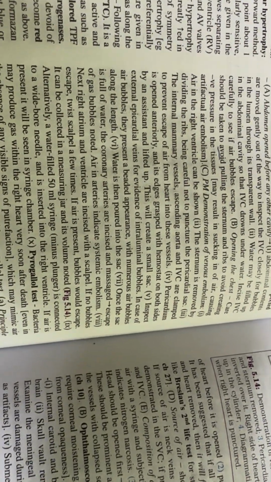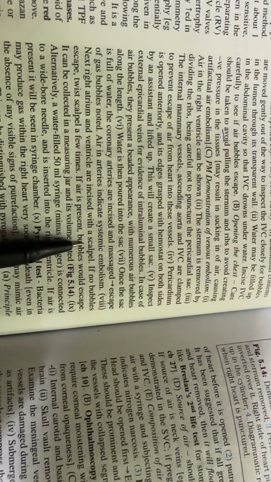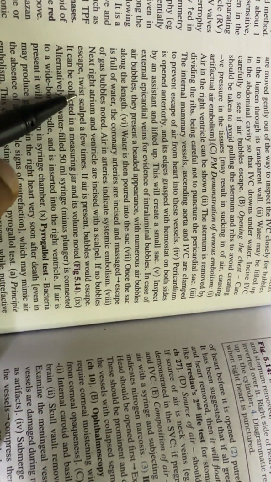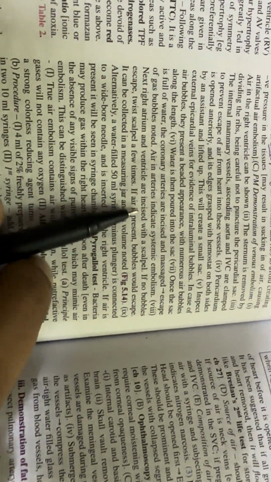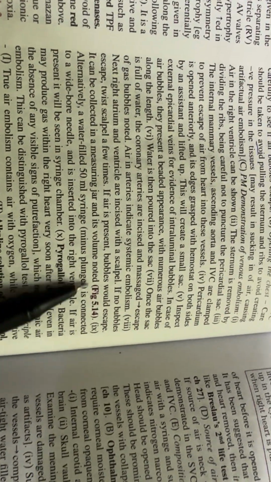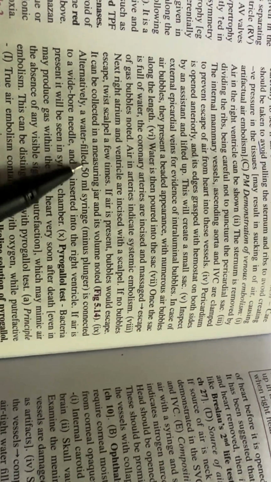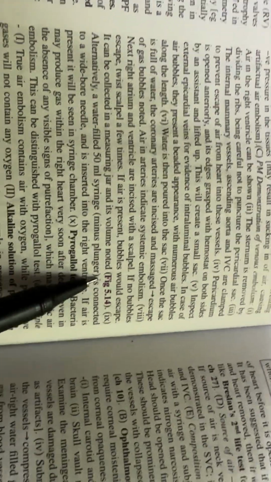Next, the right atrium and ventricle are incised with a scalpel. If no bubbles escape, twist the scalpel a few times. If air is present, bubbles will escape. If it can be collected in a measuring jar, the volume is noted.